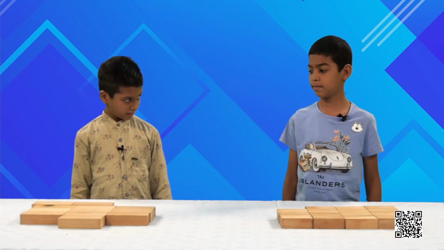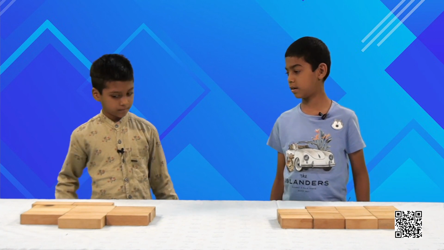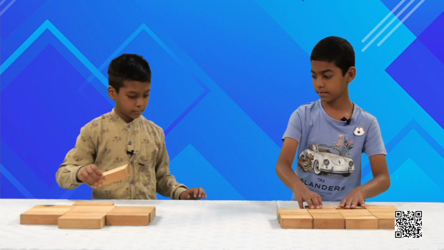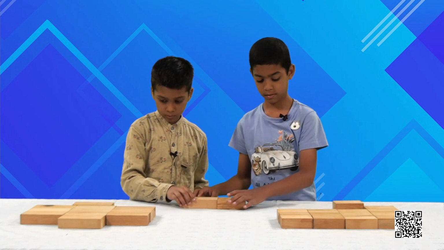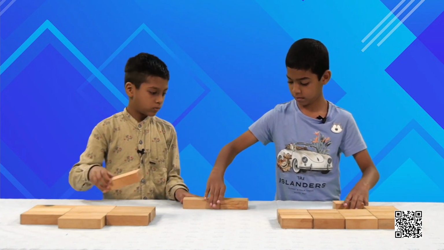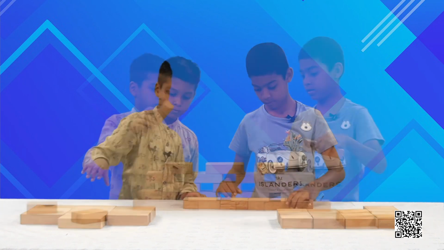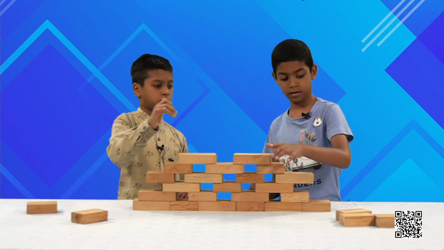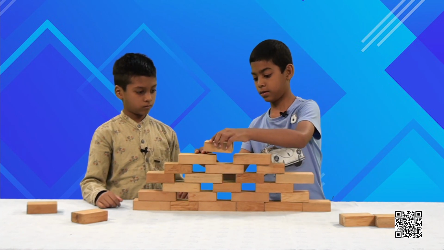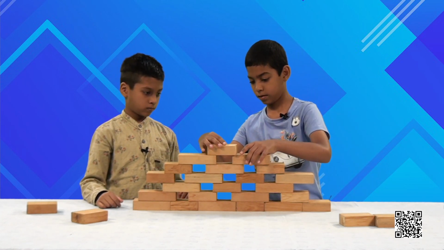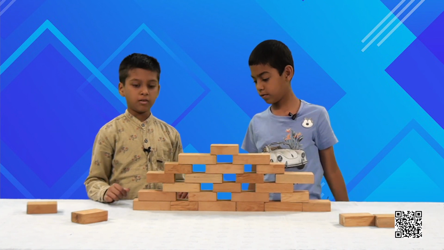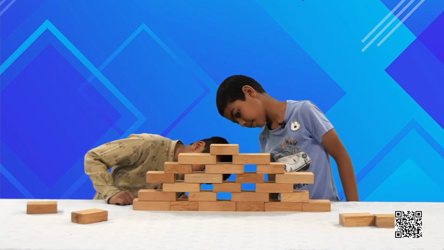Our little friends have also tried to make a Jali using wooden blocks. Let us see what they have made. Let us try to make a jali. Yes, let's try. Wow, it's very nice.